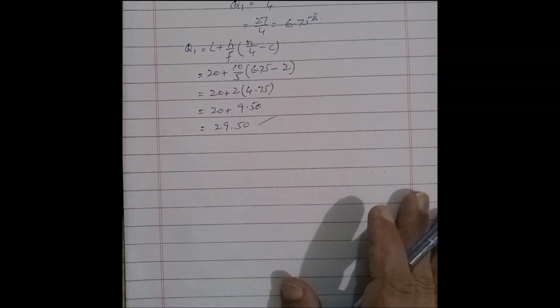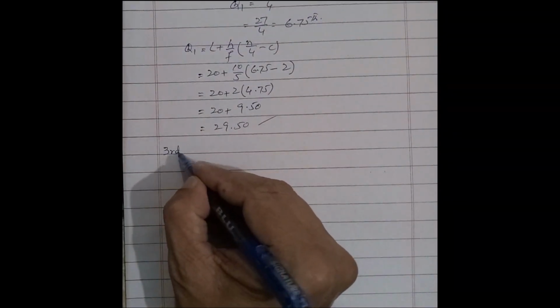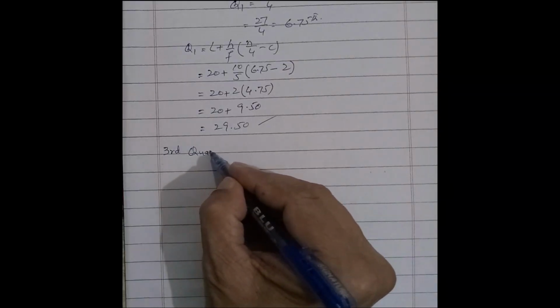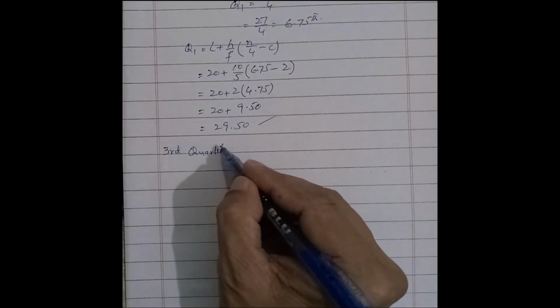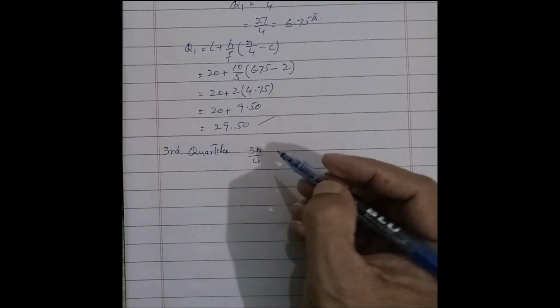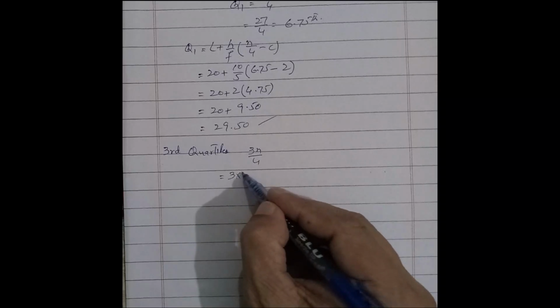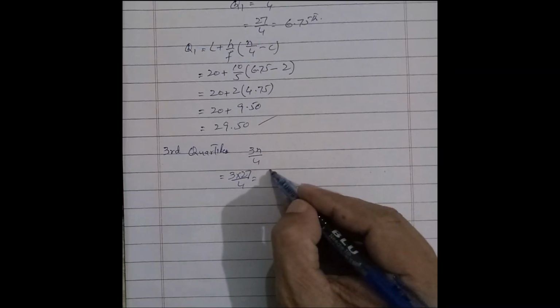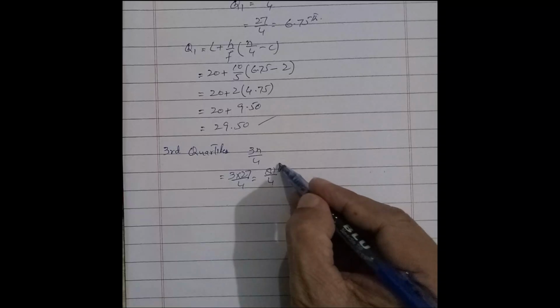And then we find the third quartile, which is 3n over 4. It is 3 multiplied by 27 over 4, which is equal to 81 over 4.